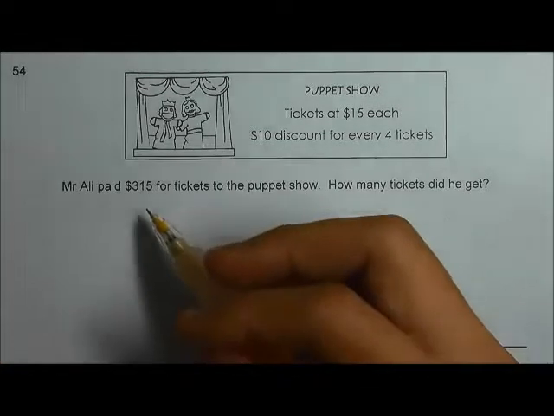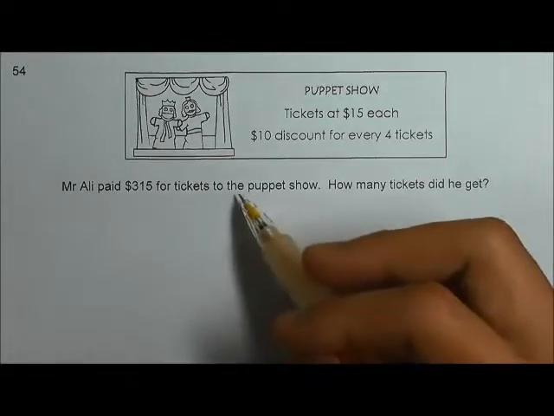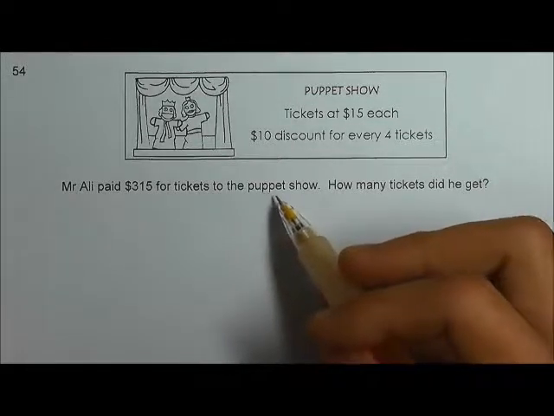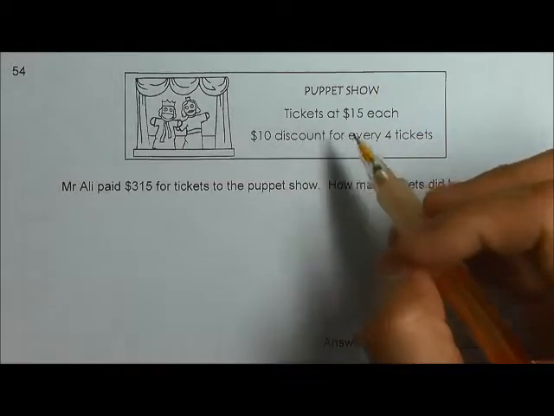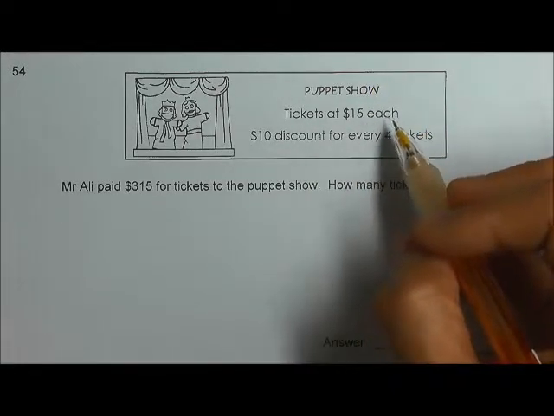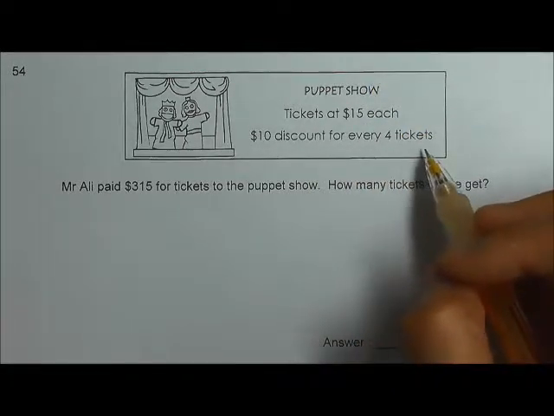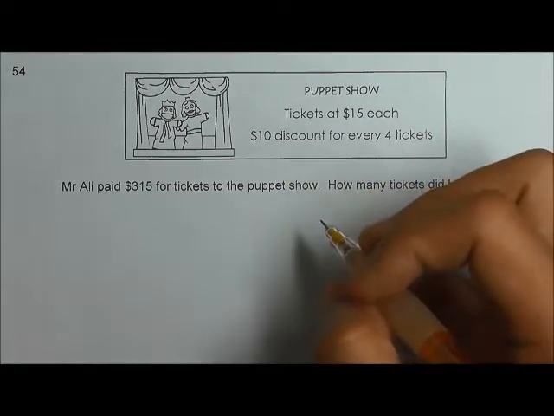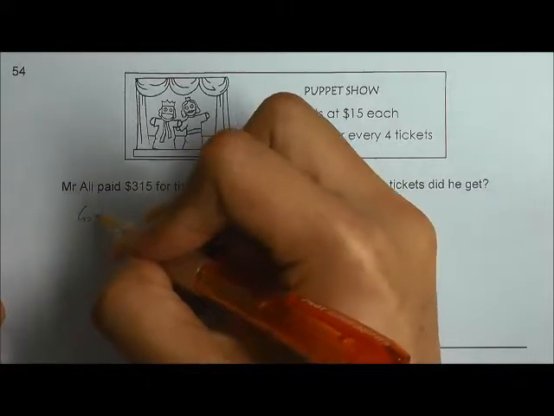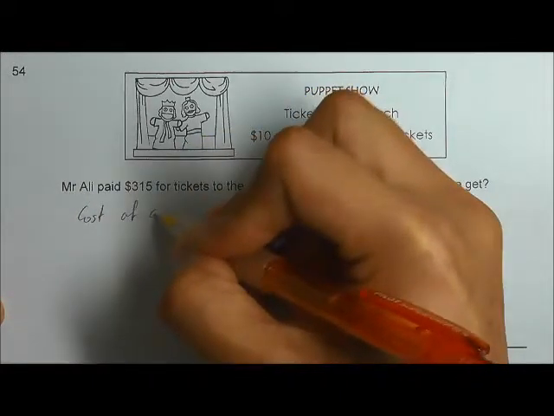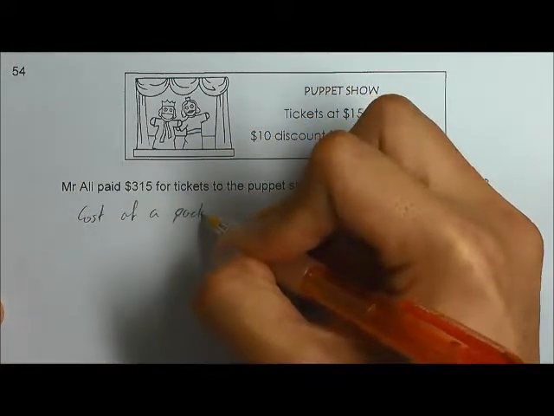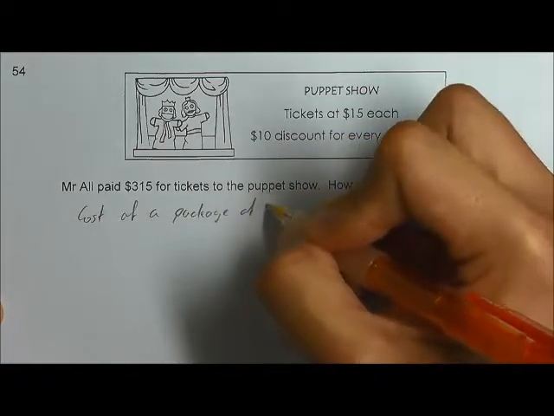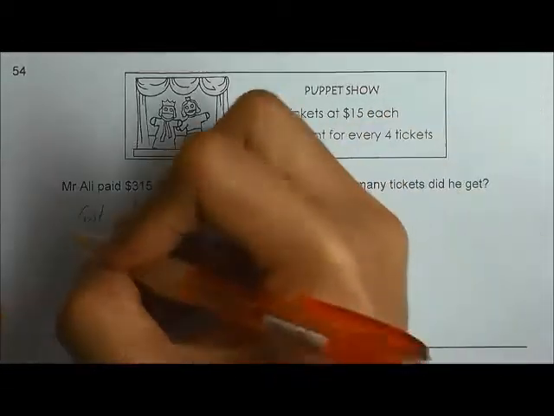Okay, Mr. Ali paid $315 for the tickets to the puppet show. Okay, so each ticket is $15, and if you buy 4 tickets, there will be a $10 discount. So we want to find out the cost of a package of 4 tickets.